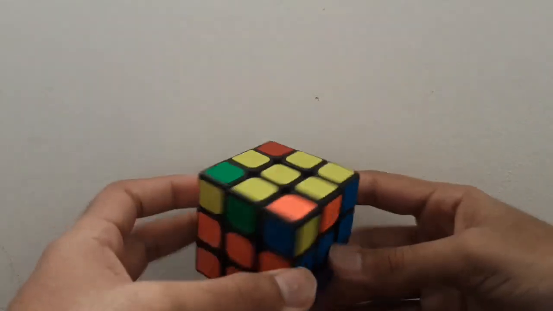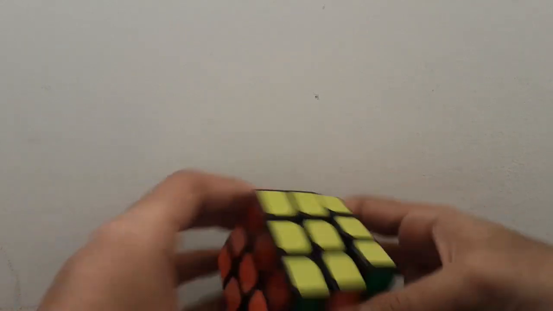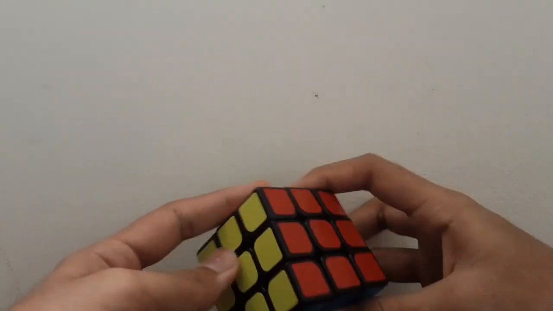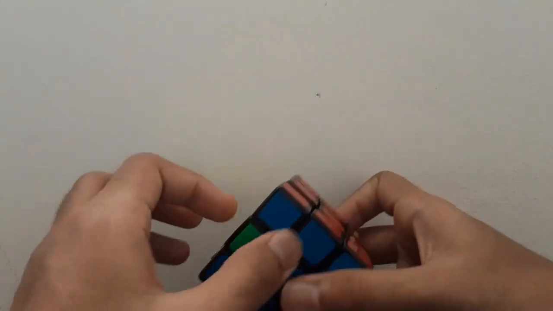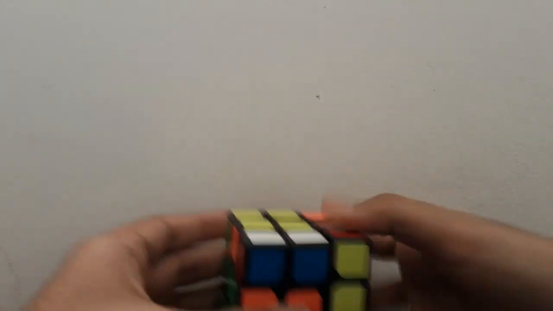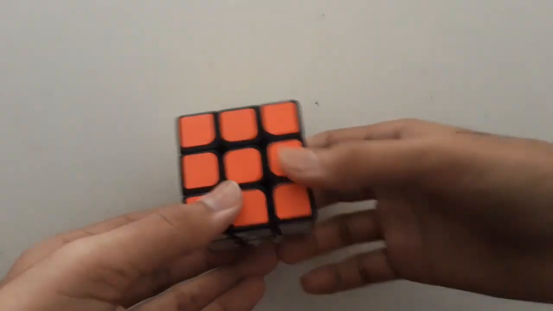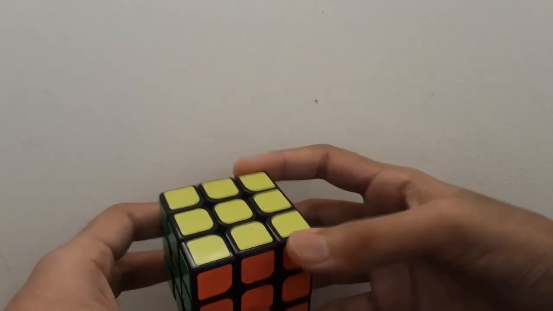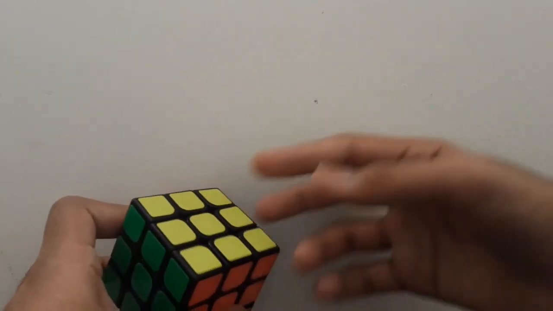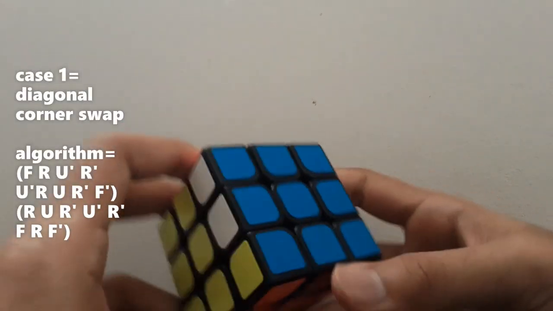So today what I'll be teaching you will be called two-look PLL. In two-look PLL, what you do first is put the corners in their correct place. As you see, they are already all in their correct place as they are matching, and then you put the edges in their correct place. It's called two-look as you only need to do two algorithms, and for the corner pairing there will be two algorithms, and for the edges there will be four. So now let's move on to the first case.